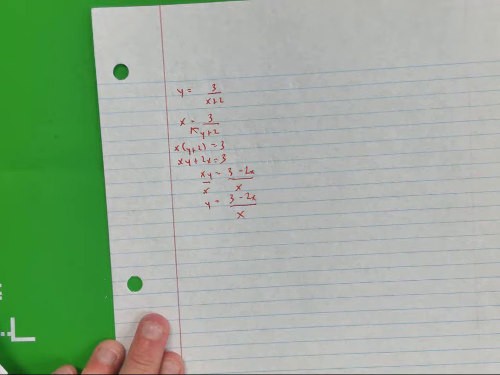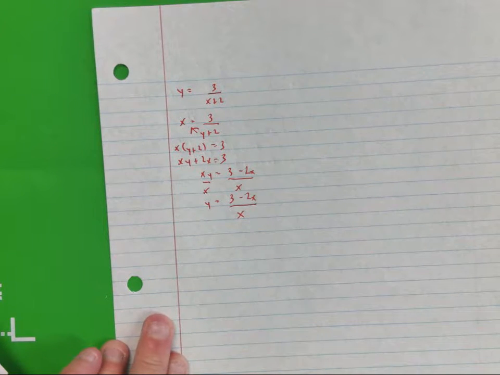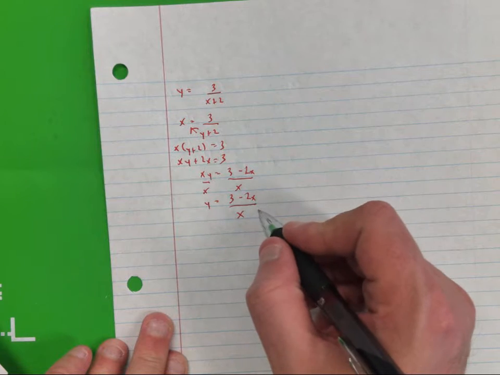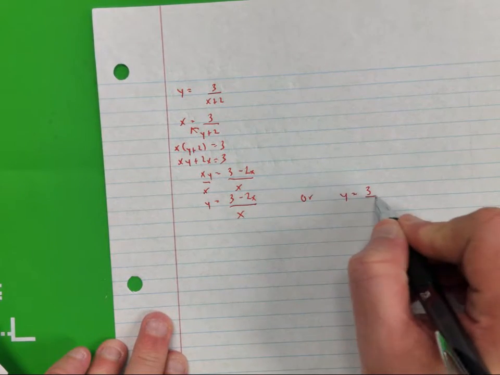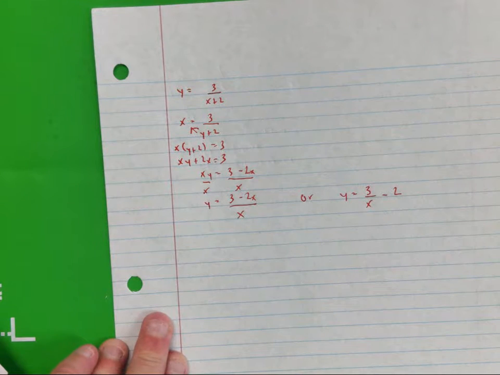Y'all see that? Yes, hon. You talking about why we factor out x there? Yeah, like why do we just divide by 6? Now, did you get this right here? Did you get that? Yes. Yeah, that's the same thing.